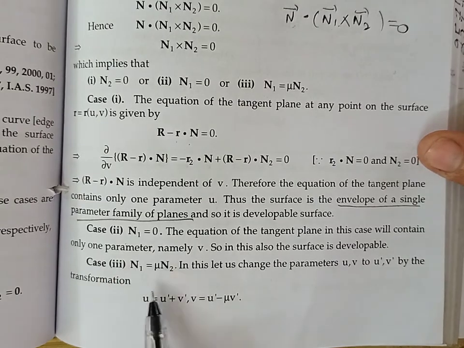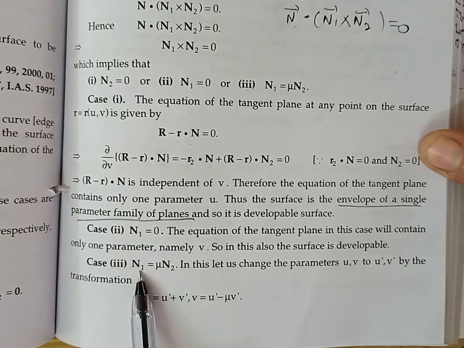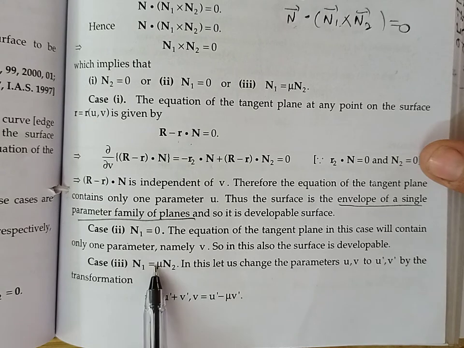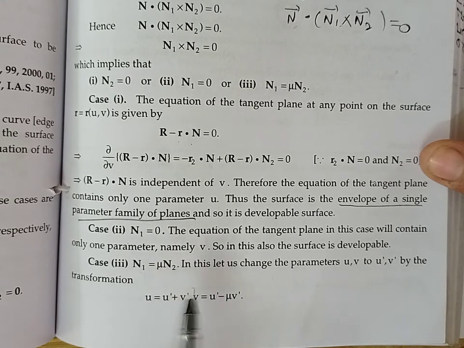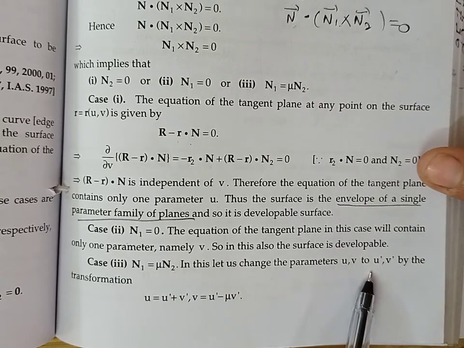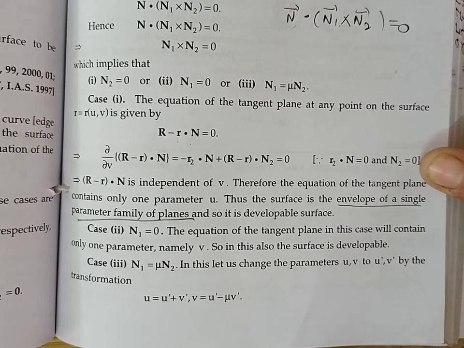Now let us discuss the third case, when the vector n1 and vector n2 are parallel vectors. If two vectors are parallel, it means they are some multiple of each other. So we can take vector n1 equal to mu into n2, where mu is some scalar. Now if we transform these parameters u and v into some new parameters by using some transformation, we will show that even in that case the equation of the tangent plane contains only one parameter, or we can show that the normal is dependent only on one parameter.